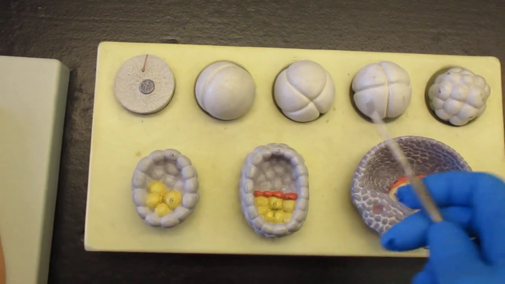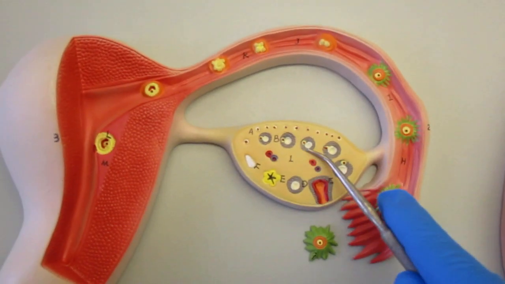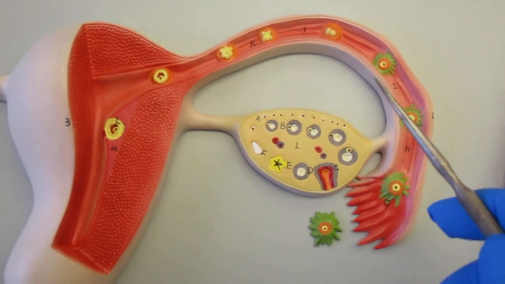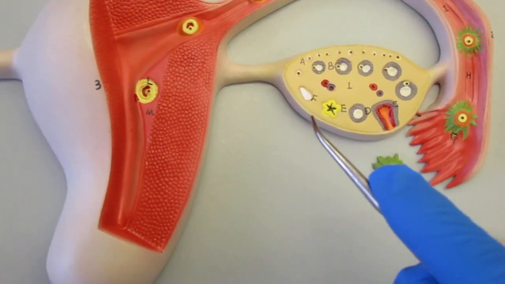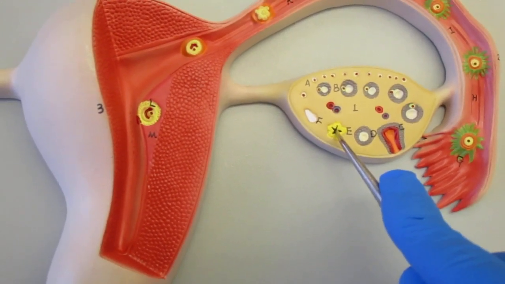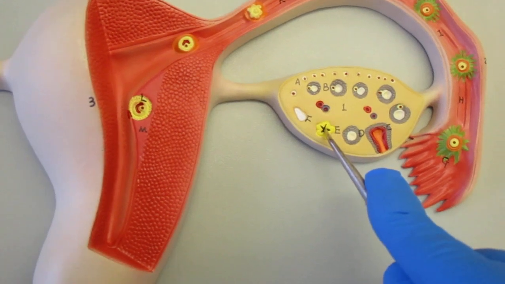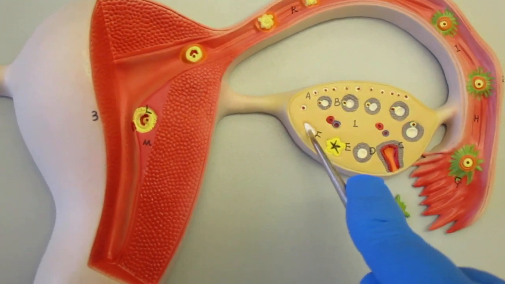That's going to be secreting the human chorionic gonadotrophin. The human chorionic gonadotrophin is going to keep this structure right here, which is the corpus luteum, from degenerating into the corpus albicans, which is right here.